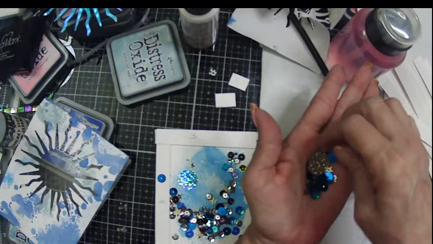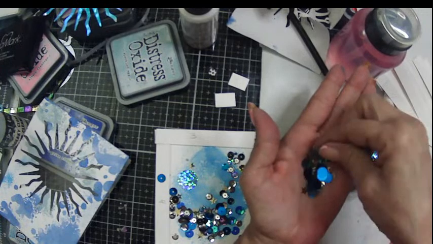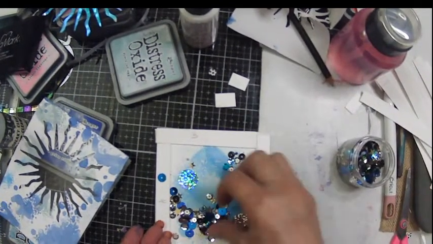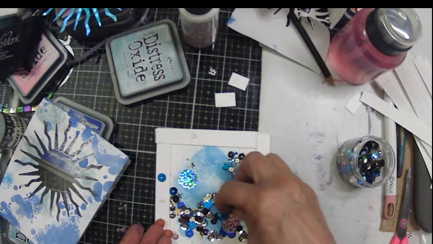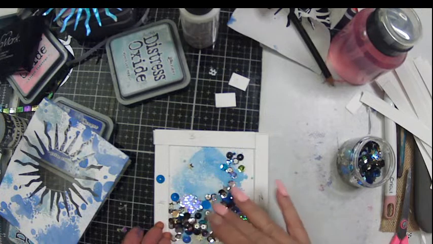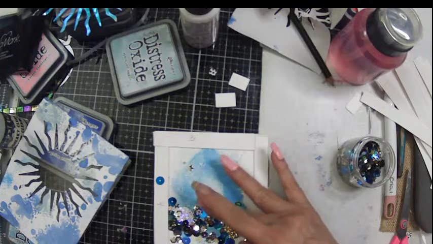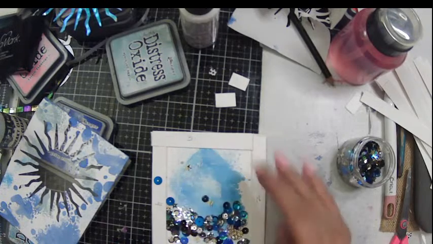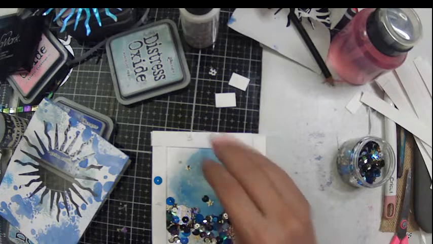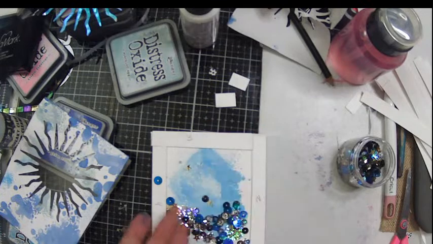Yeah, we gotta have a couple of the big ones, you know? I don't want too many, but I don't want too little either. But I think that's plenty. And I have a couple glued in spot, so it stays there.